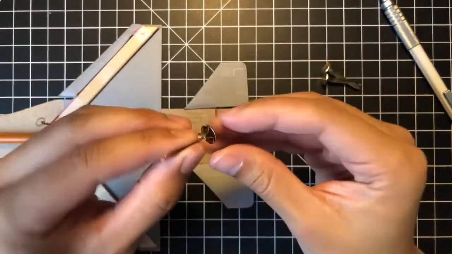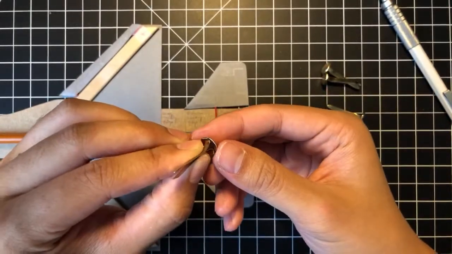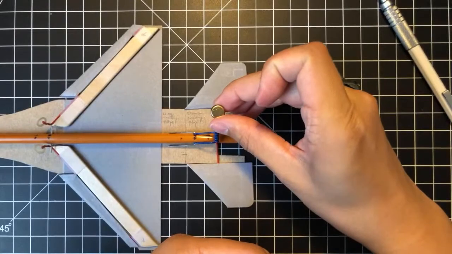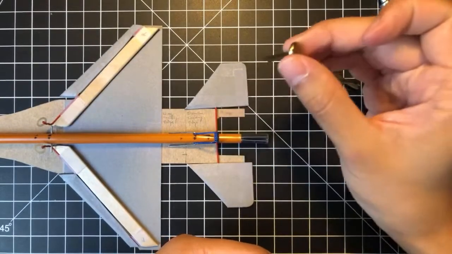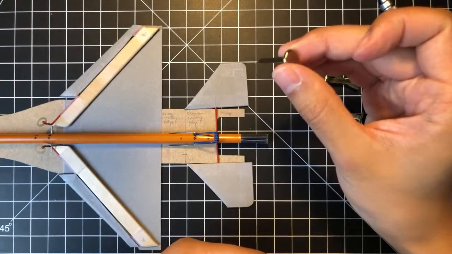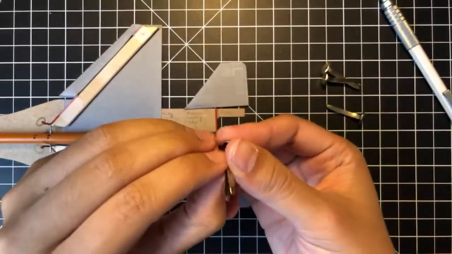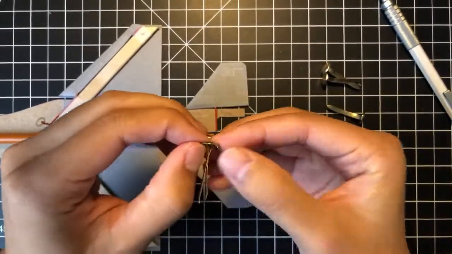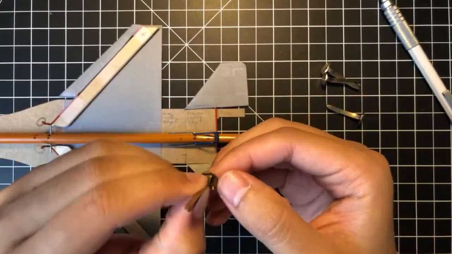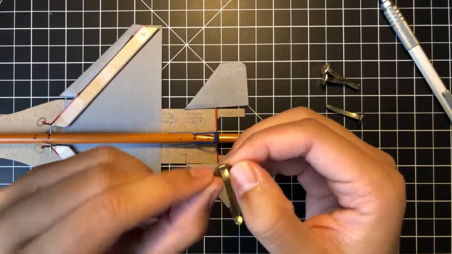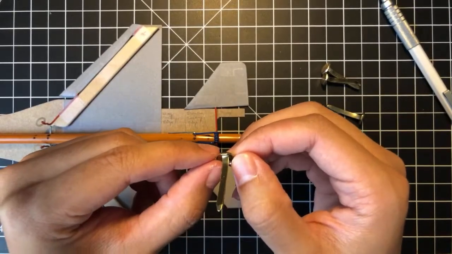If this wasn't so circular, I would place this right there and it would fit and everything would be perfect. But it's not the case, right? It's a little bit too big. I'm not sure if I can actually trim this off. And even if I could, I don't know that would be the best solution.